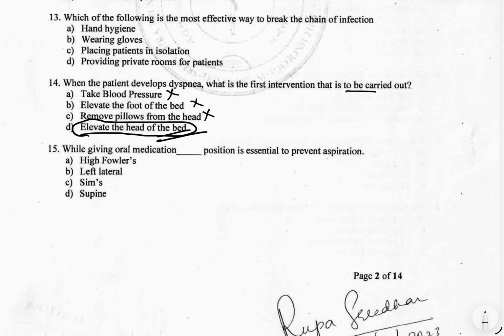While giving oral medication, position is essential to prevent aspiration. So, what is aspiration? Aspiration means if a patient is lying down and eating or drinking, not just a patient, whoever it is, if you or I lie down and eat, we can have a risk of the food being aspirated into the lungs, and it is a fatal thing to happen. So while giving oral medication, the patient should always be in high Fowler's position.